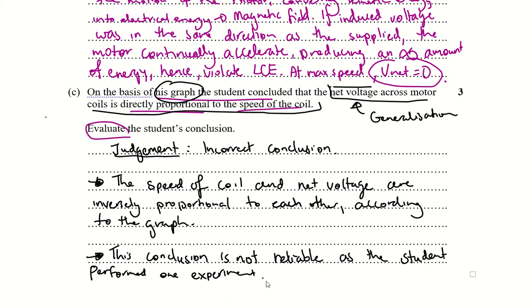But either way, even if they did repeat it, you can see the conclusion is incorrect because they looked at the wrong part of the graph. So perform one experiment, repetitions are required. So those are the 3 components you need to put in to get the 3 marks here.